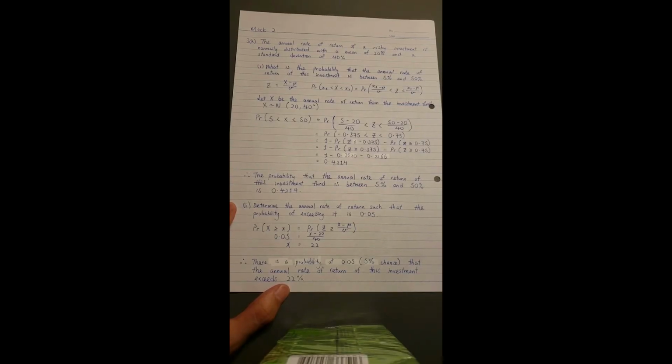This is Adrian from Group 3 and I'm responsible for Mock 2 Question 3 Part A. The question states that the annual rate of return of a risky investment is normally distributed with a mean of 20% and a standard deviation of 40%. The first part of the question asks what is the probability that the annual rate of return of this investment is between 5% and 50%.